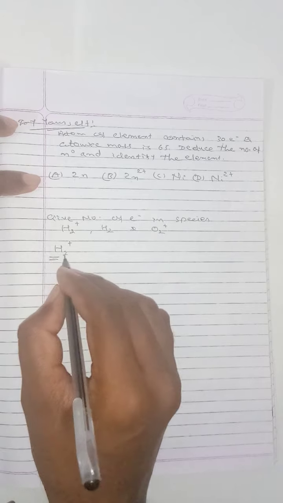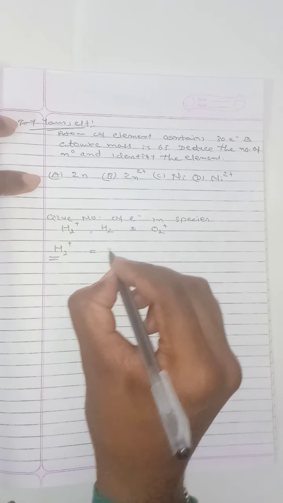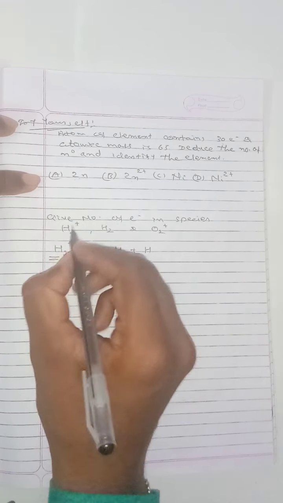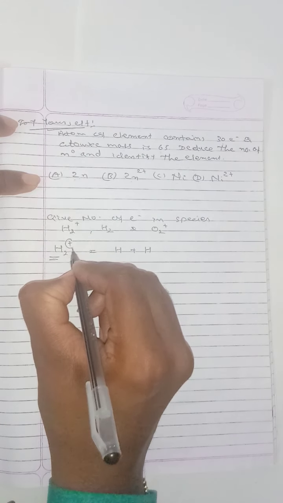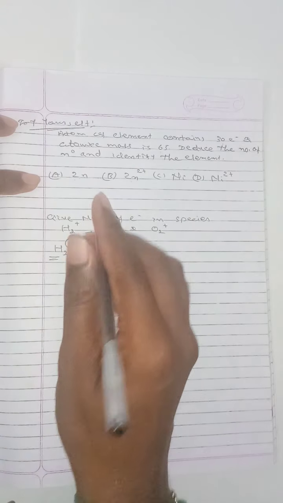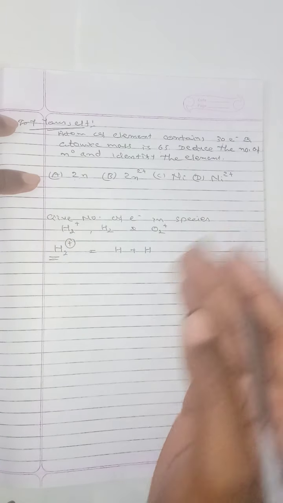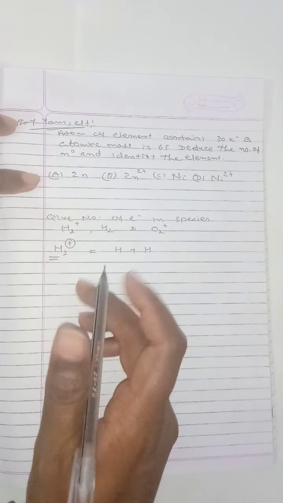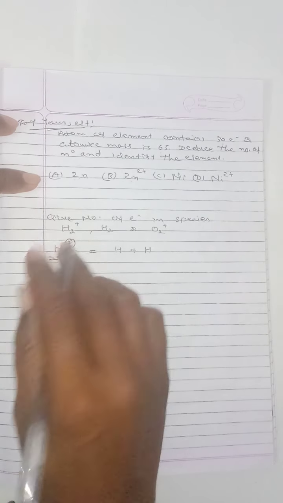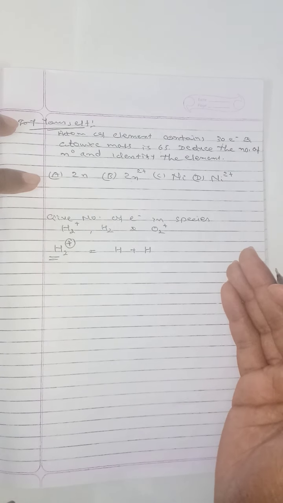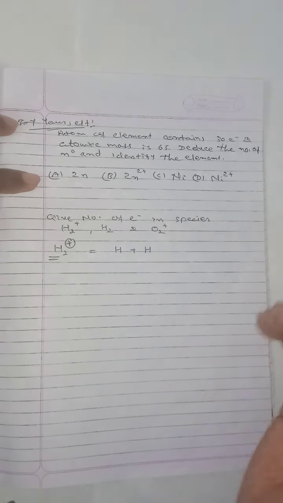In this case we have two atoms of hydrogen and it is said to be positively charged. When it becomes positive, that means it loses electrons. Here only one positive charge, that means it loses one electron.